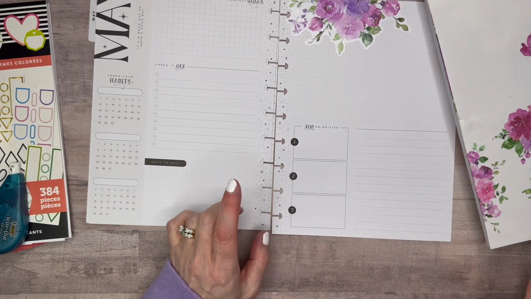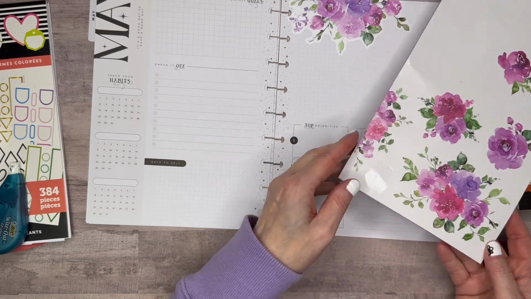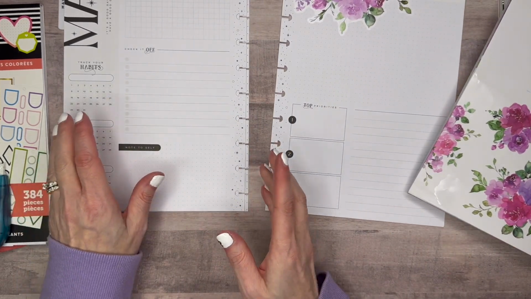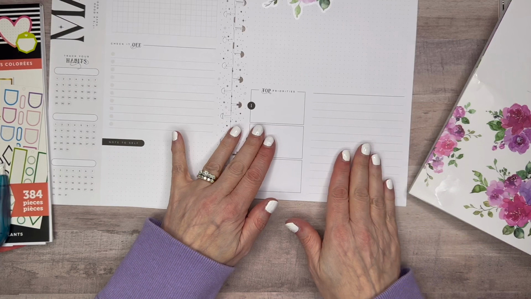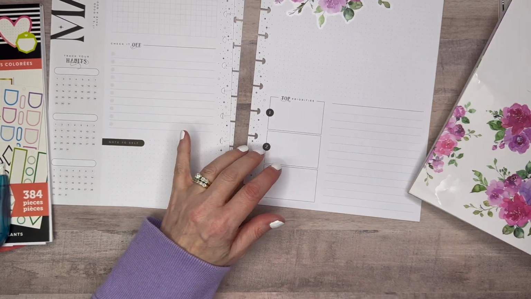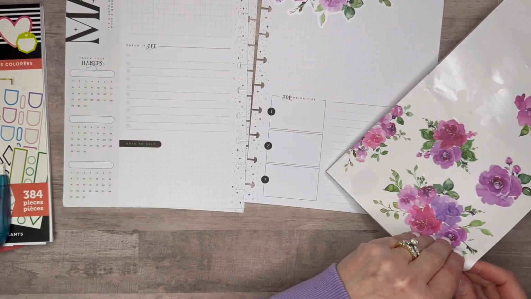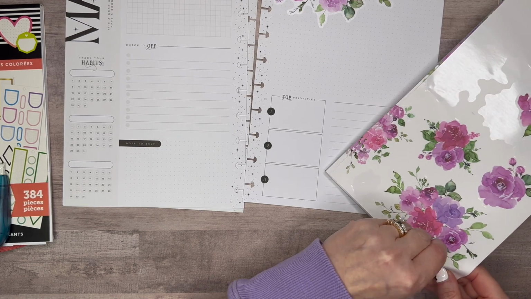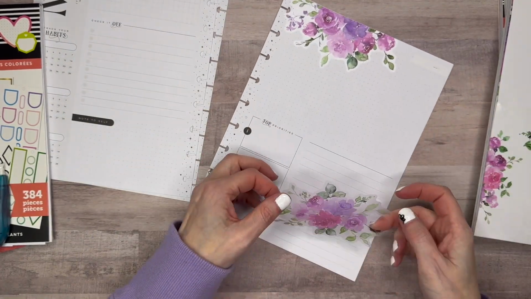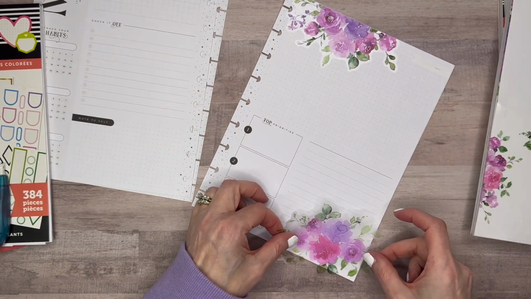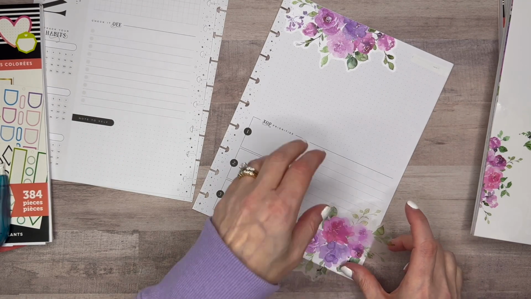Okay, and then the next thing I wanted to grab was this other big bouquet, because I don't have a plan at the moment for this area over here for the month. So this will take up most of that area, and then I'll go from there. If I need to put something in there or put in a half sheet, I could do that. So I'm going to go ahead and get this one. I think I'm going to do it this way, just like that.